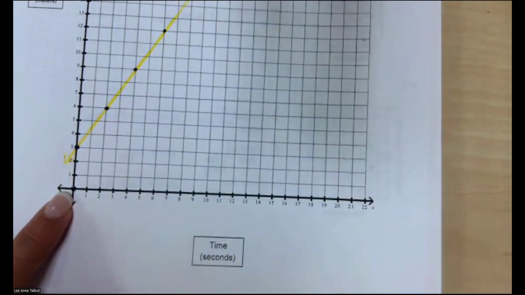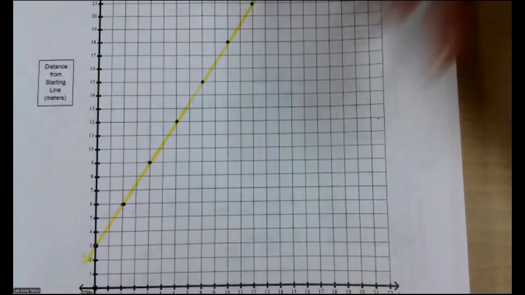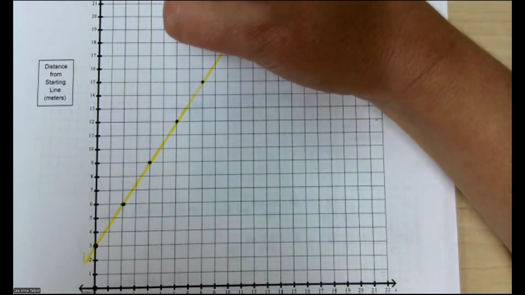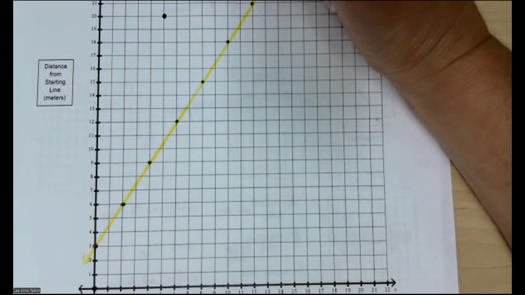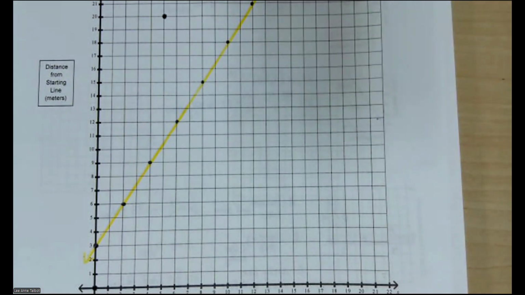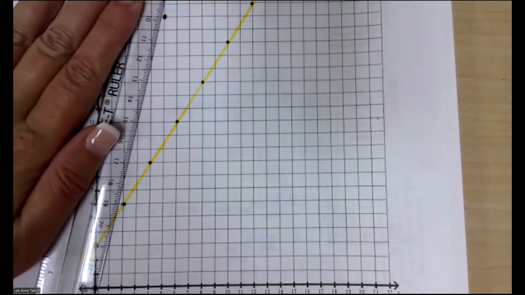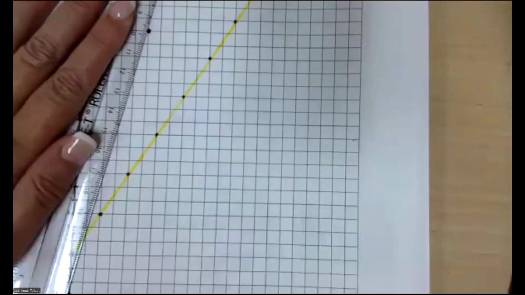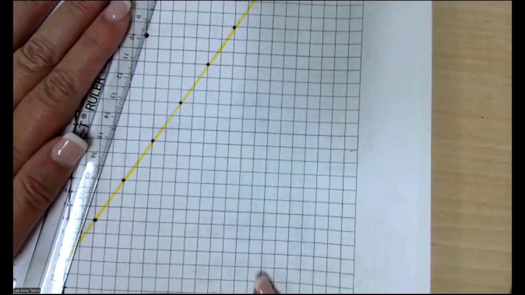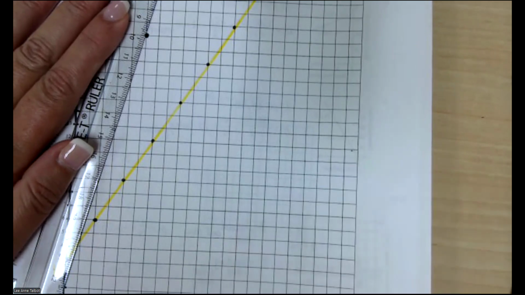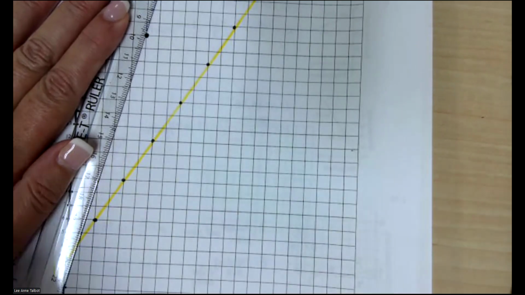And he finished the 20-meter race in 5 seconds. Holy spicoli, he's fast. I just sort of get the sneaking suspicion he's going to win. Okay, he's got to be red for speed.